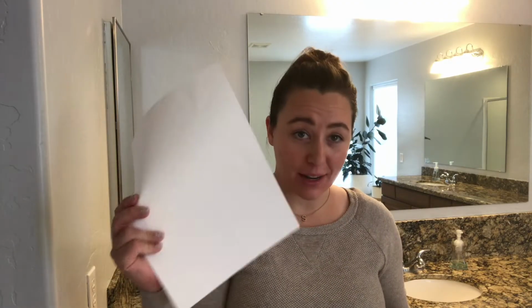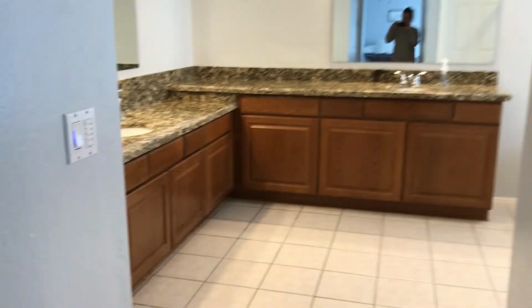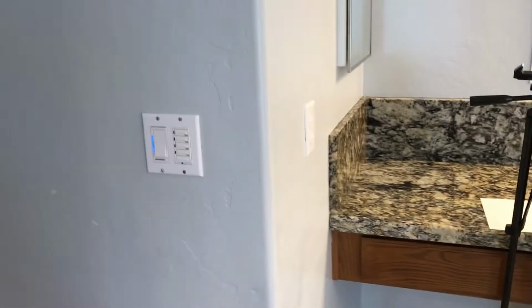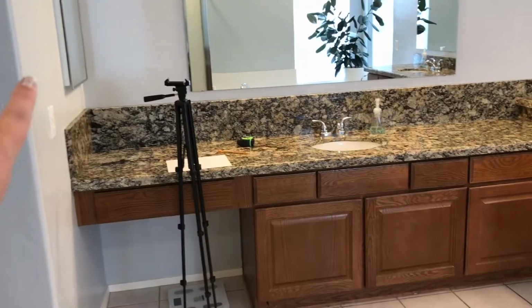You're gonna need a regular piece of paper, some graph paper with little squares, a measuring tape, and a pencil with an eraser. I'm just gonna give you a quick tour of my bathroom. You walk in from a hallway to the bedroom, and then we have a little wall there, sink, corner bathtub and shower, and then the toilet room.